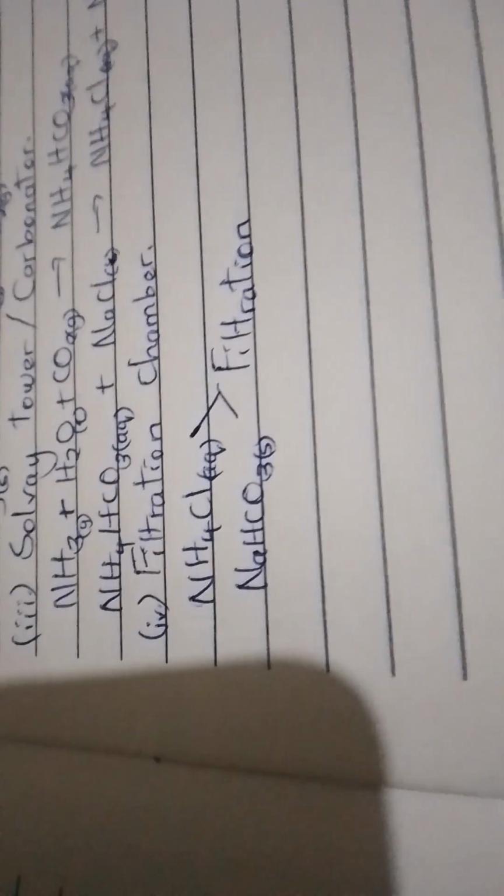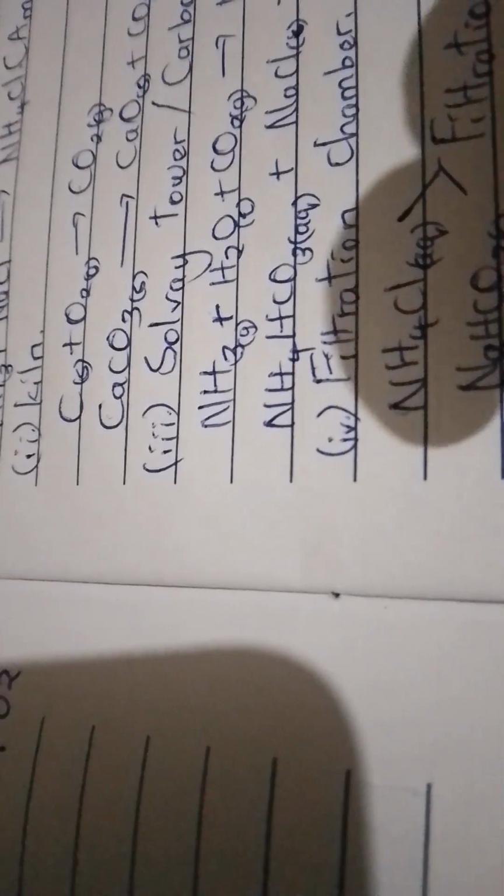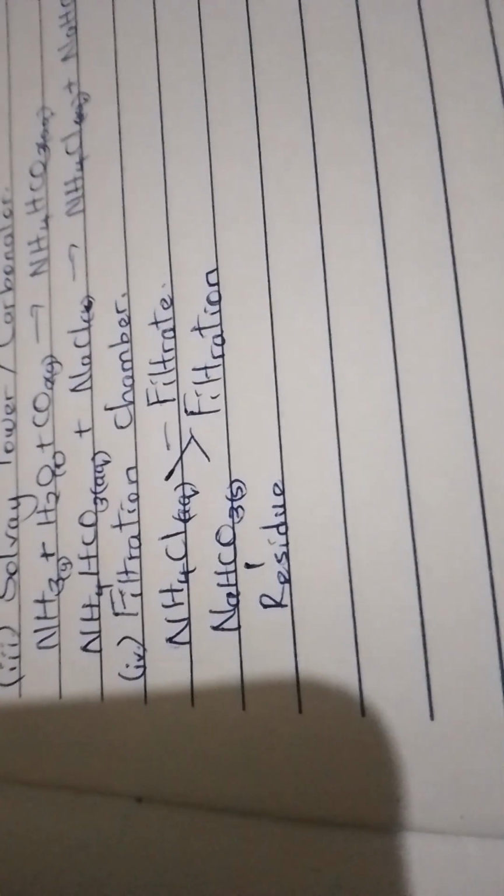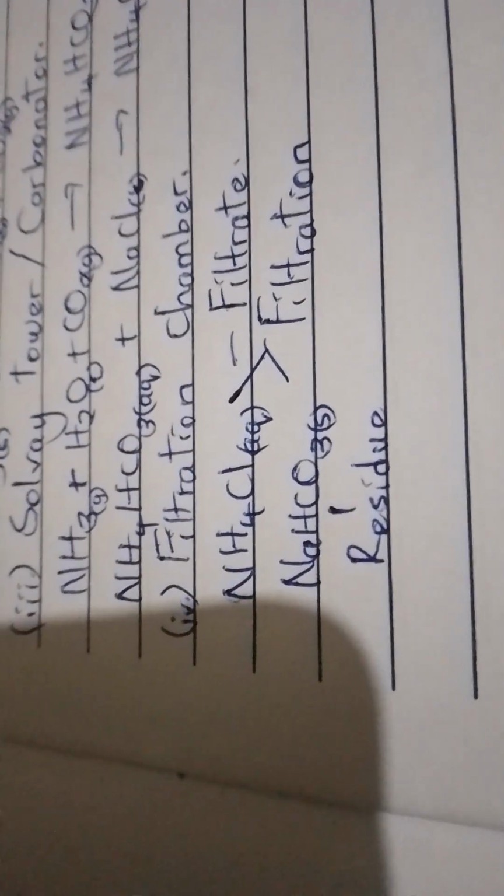After filtering the mixture, we'll be able to obtain the sodium hydrogen carbonate as the residue, and we're also going to obtain the ammonium chloride as the filtrate. So guys, there you have it. It's just that simple. We only have to apply the basic knowledge of the simple classification of substances, as we learned in form one, of how to separate these two mixtures.